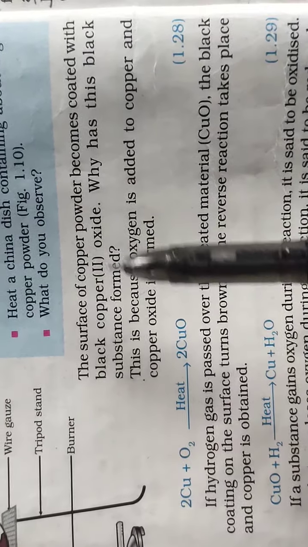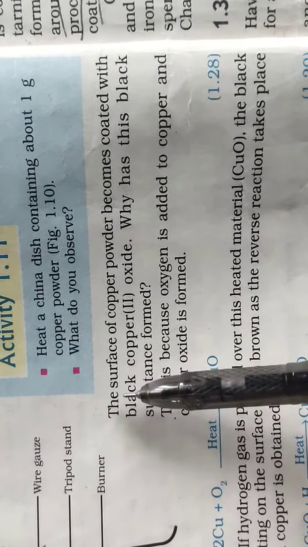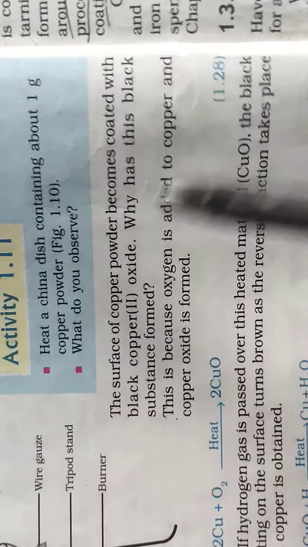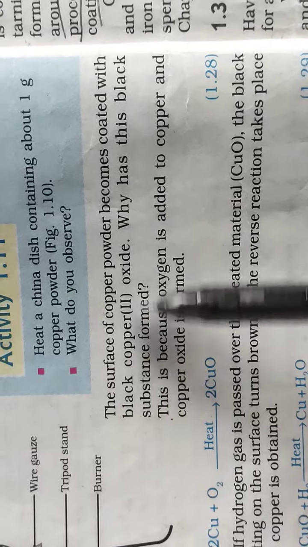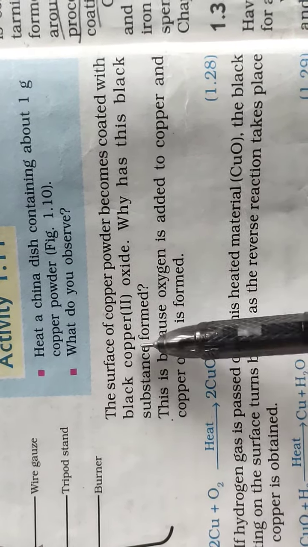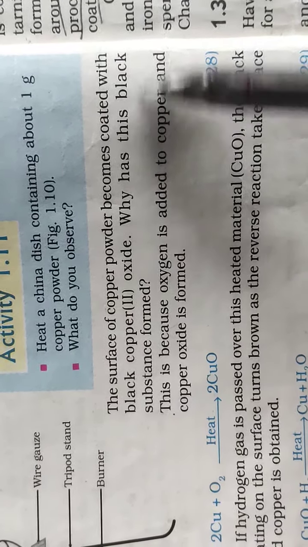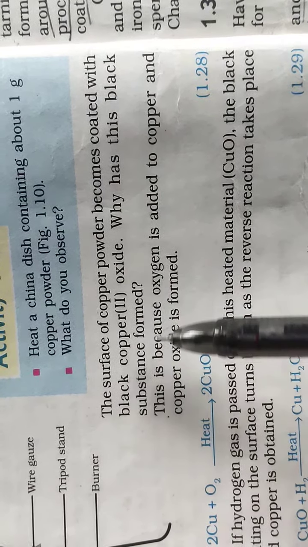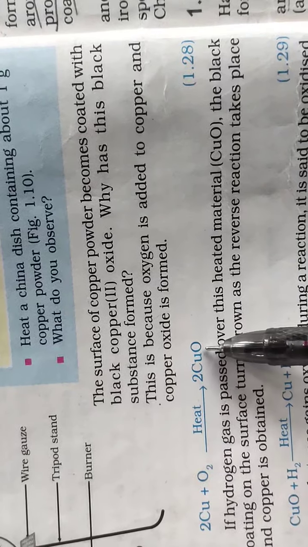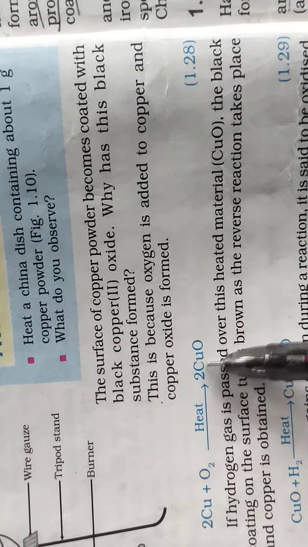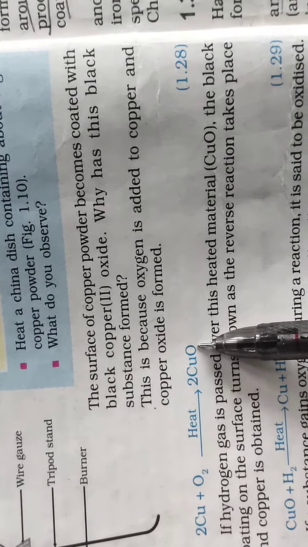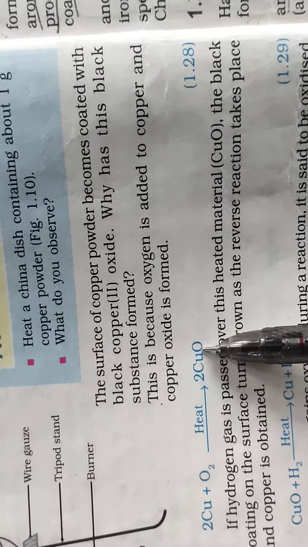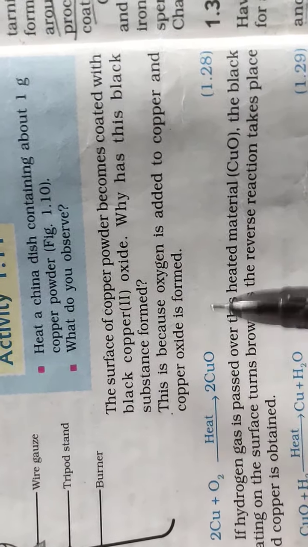Now let's see that the surface of the copper powder becomes coated with black copper(II) oxide. Here (II) oxide means copper has valency 2. Why has this black substance formed? This black substance is formed due to the oxygen coating on the copper. Whenever copper is heated, it gets oxygen. That is why the copper oxide takes a blackish color.